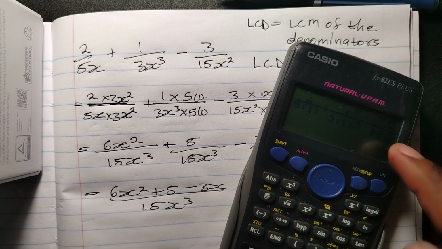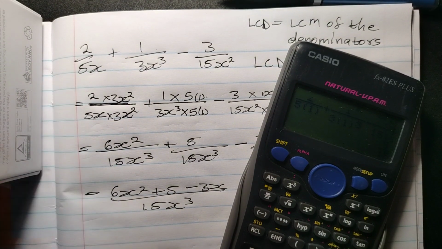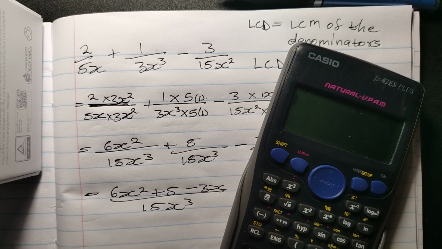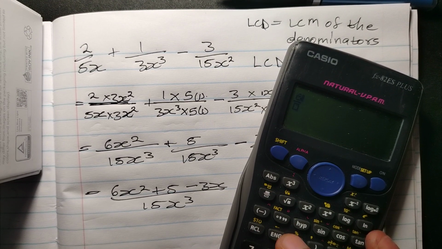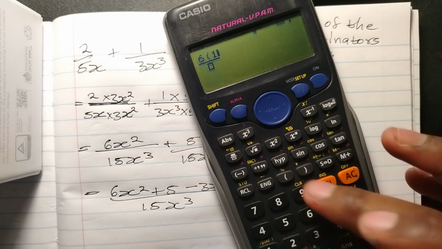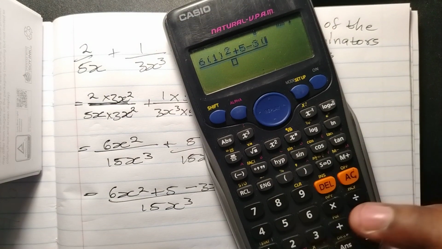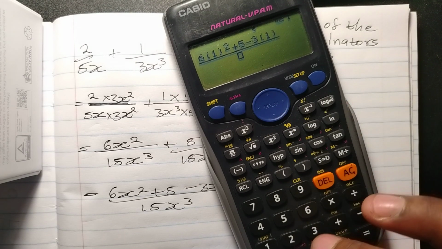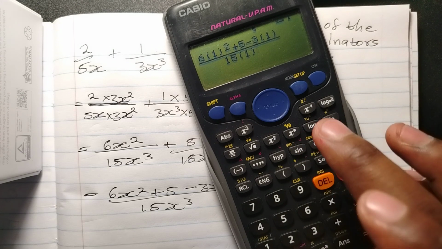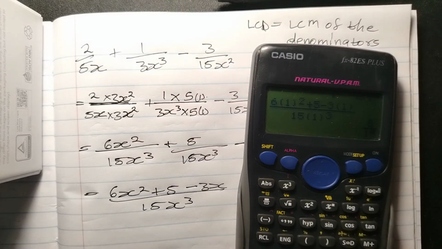It must give us the same answer it gave from the beginning with the original expression. 6 times 1 squared plus 5 minus 3 times 1, over 15 times 1 cubed. You see, that means we are correct.